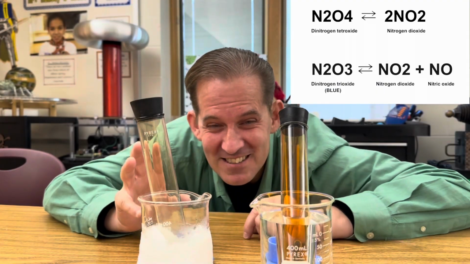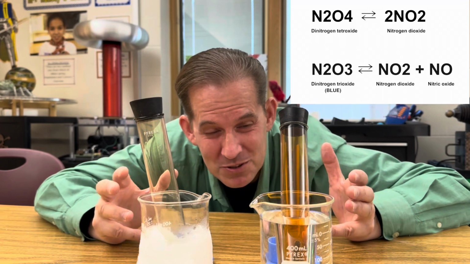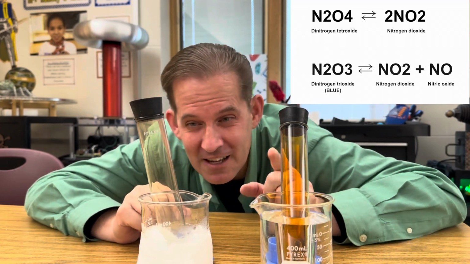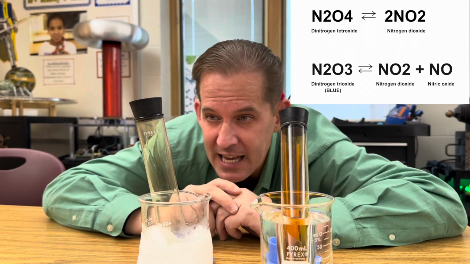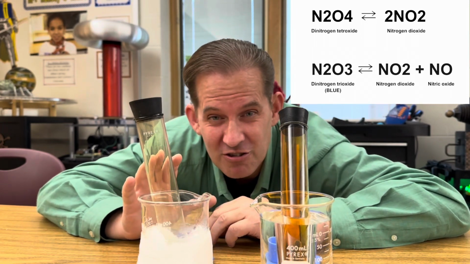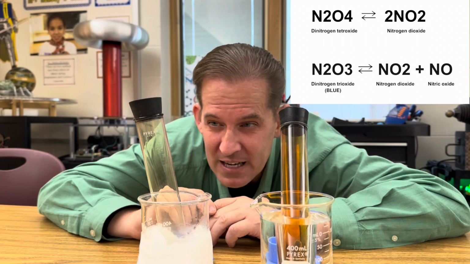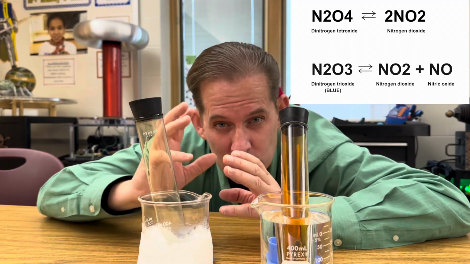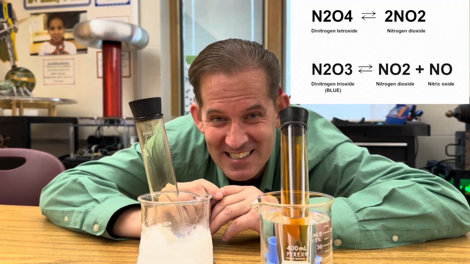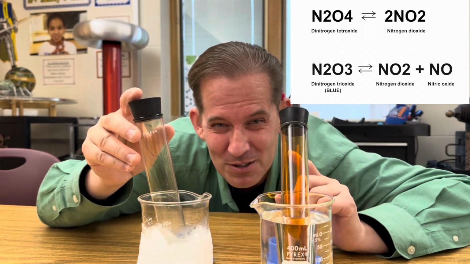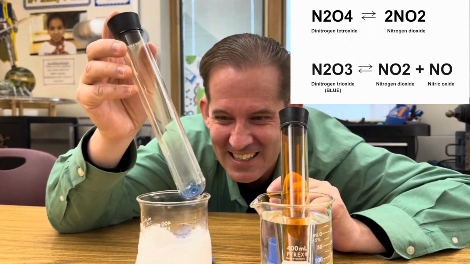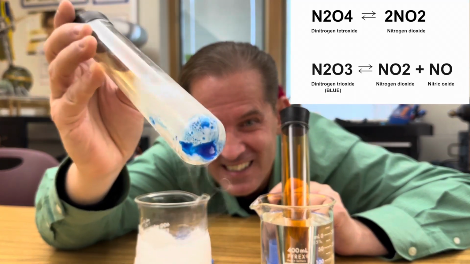So what you're seeing here is the chemical change that's caused by temperature. Over here I have nitrogen dioxide, NO2, but as it turns clear in the colder temperature here, it changes into dinitrogen tetroxide, or N2O4. Now if I take it out after it cools even longer, it changes into dinitrogen trioxide, or N2O3, and that's the blue color that you see. Look how blue it is.